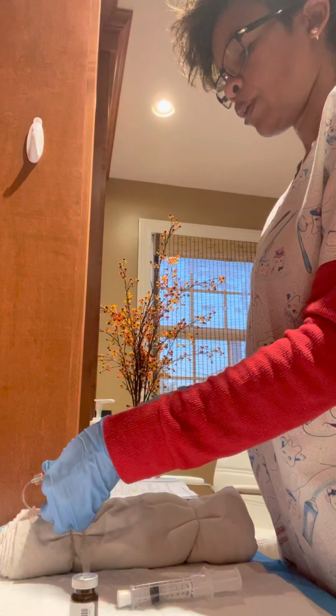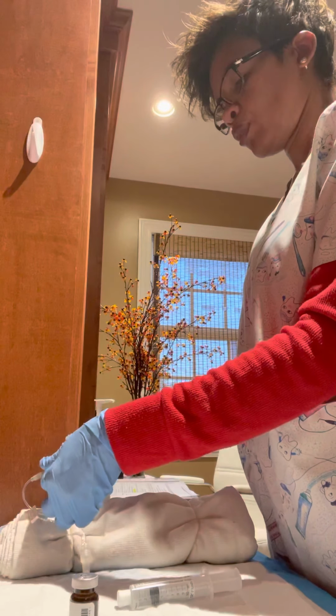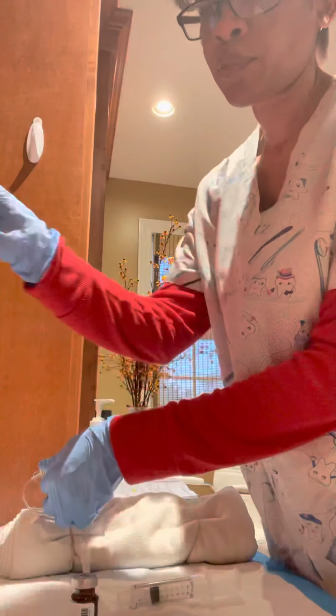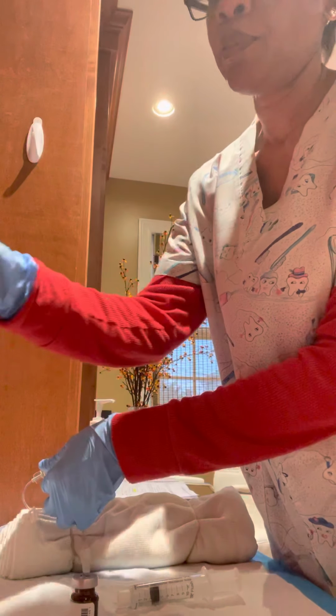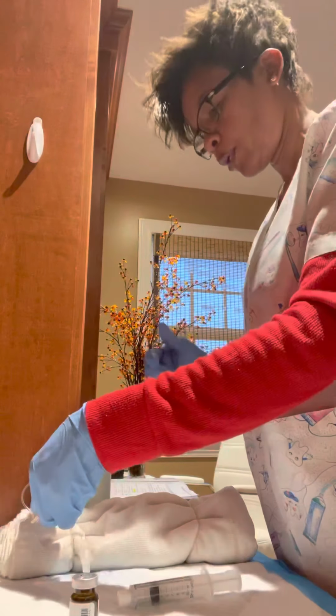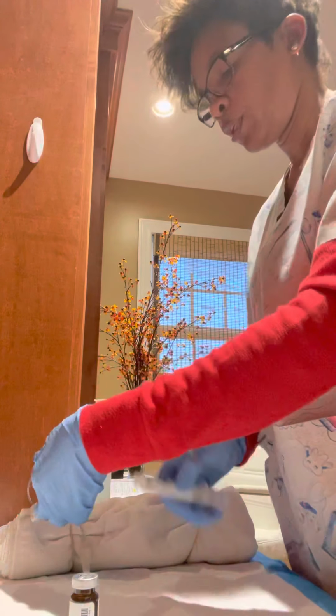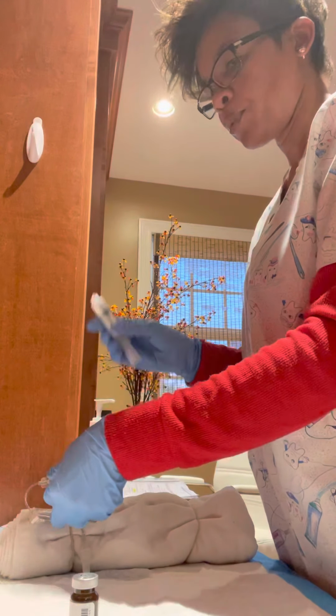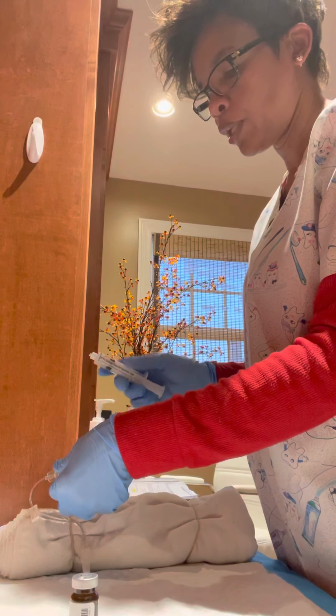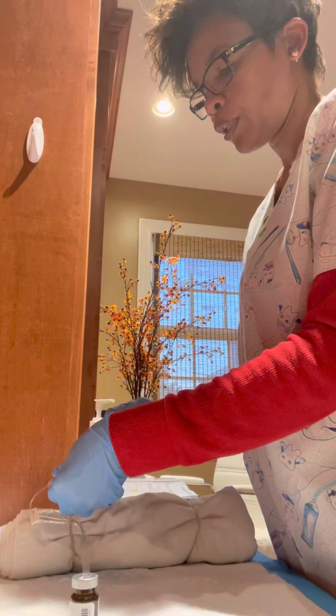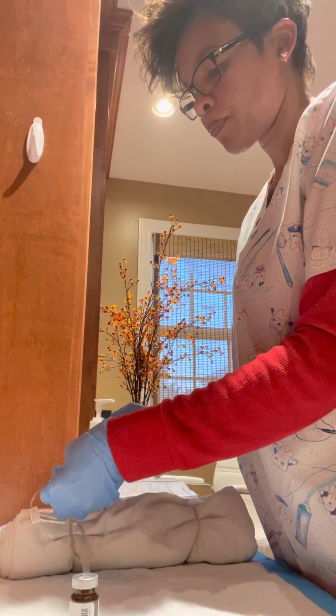So then I would just remove it, put it in the sharps. It's not sharp because there's no needle. I could have put it in the garbage as well. And then I'm just going to do another flush, 3 ml.